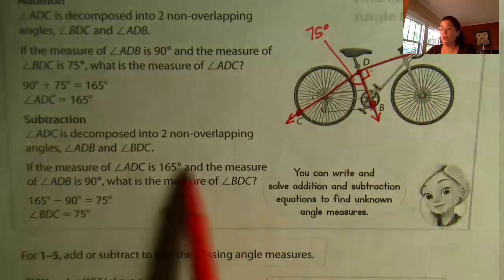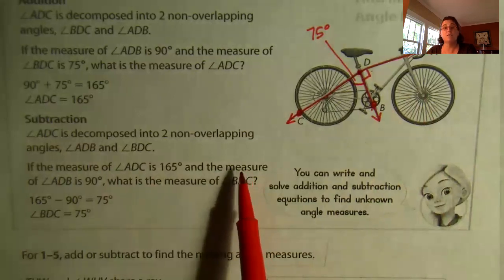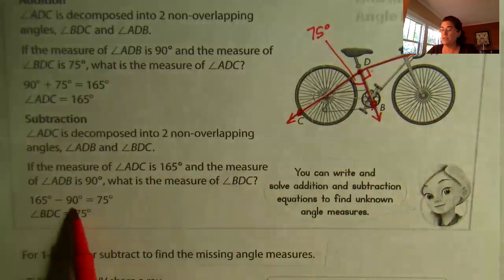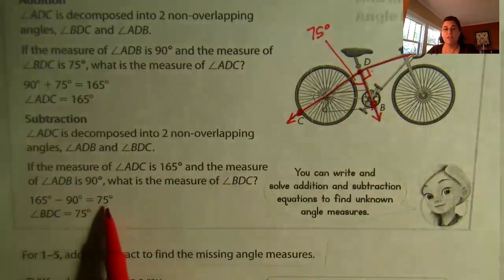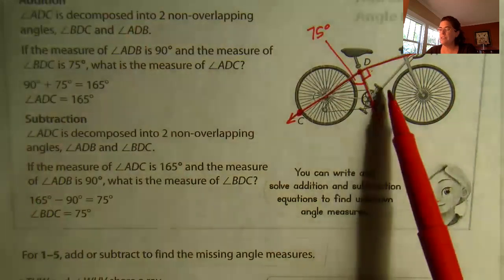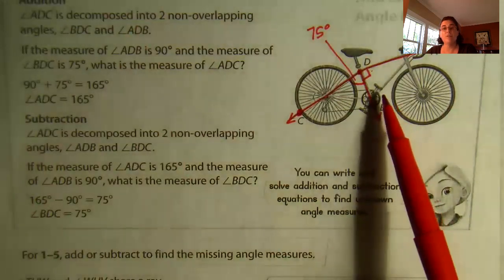So now I'm given the total and one part, which means I need to subtract. So I subtract the total. 165 degrees minus 90 degrees equals 75 degrees. So we were solving the same problem using the same diagram, just given different information.